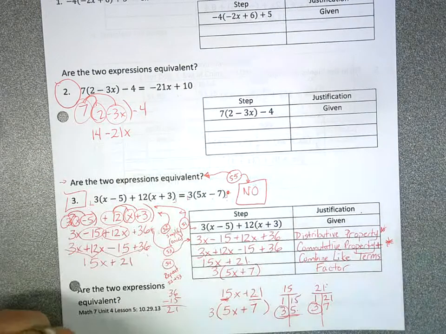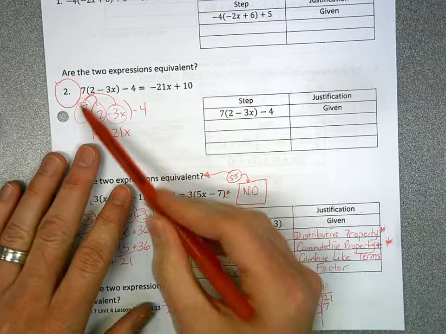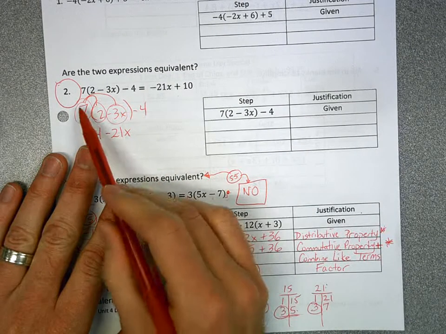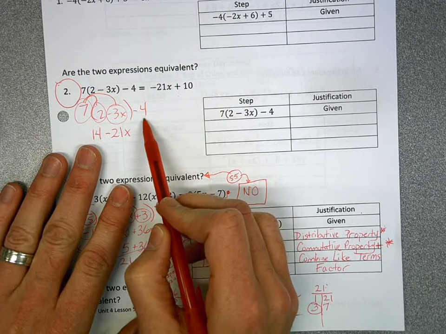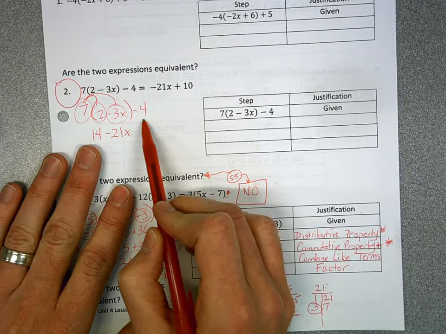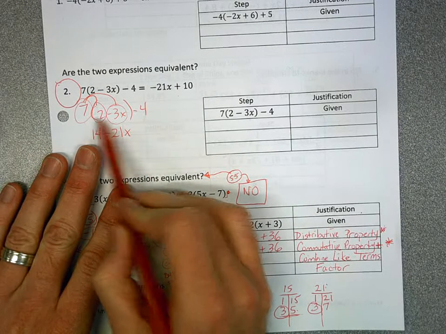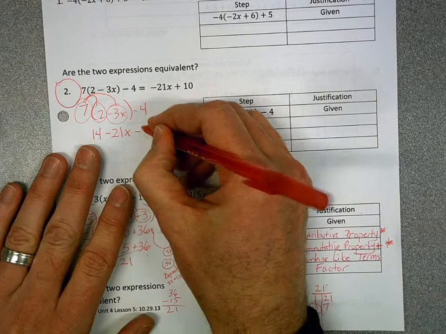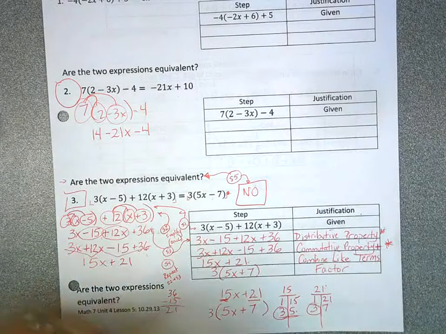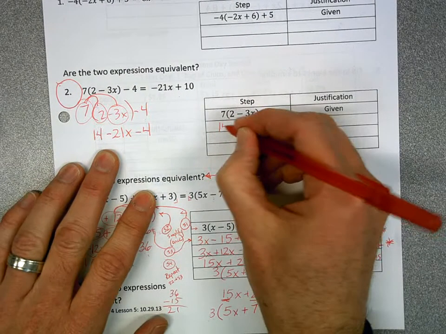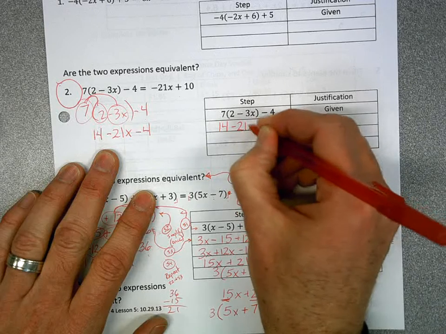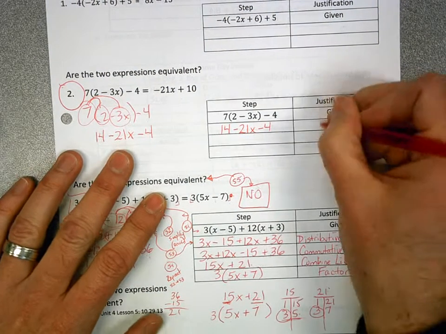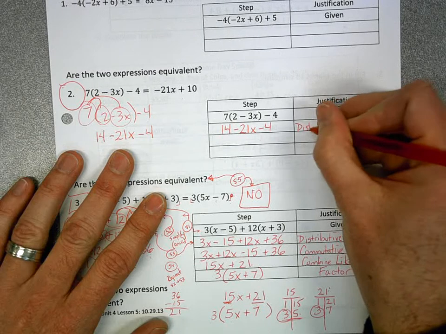Now be very careful. If you got a negative 28, you're getting rainbow happy. Remember, you don't distribute this to the negative 4 because that is not in the parentheses. The 7 is only being multiplied with what's in the parentheses. That means you're just bringing down your minus 4. I'm going to record that: 14 minus 21x minus 4. And of course, I just used distributive property.